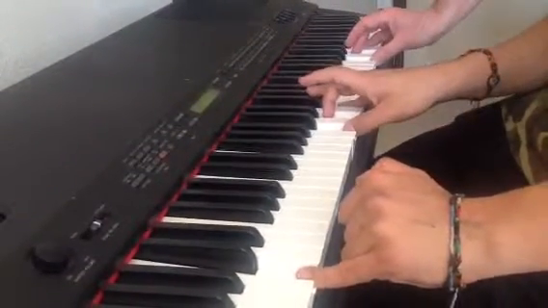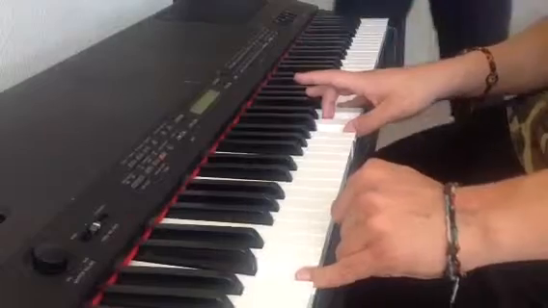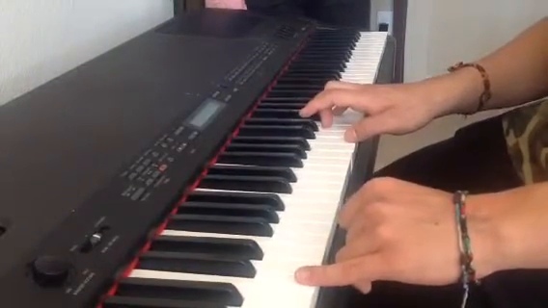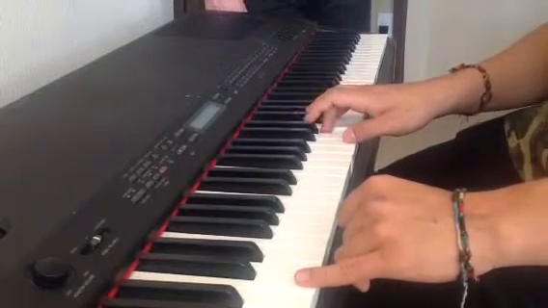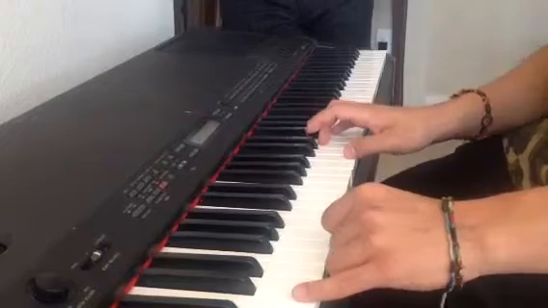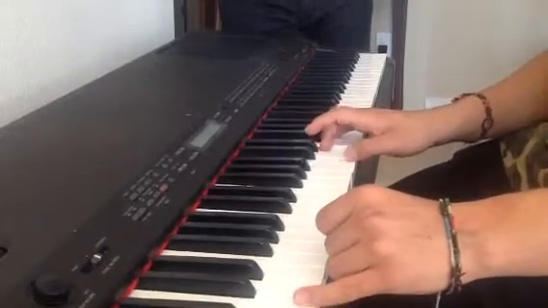Okay. Good. Now, what notes are you playing in your right hand? Can you name those notes? C, E, and G. Right, C, E, G. Those are the 3 notes that make up a C major chord.